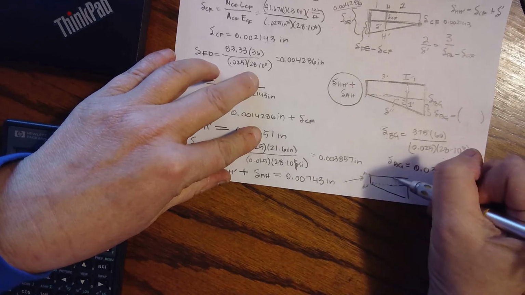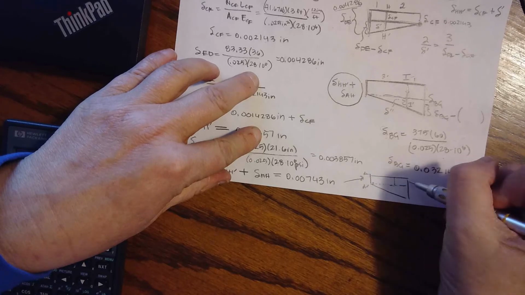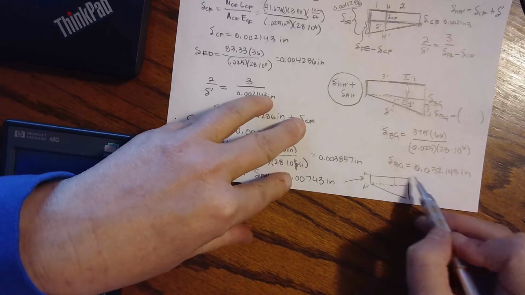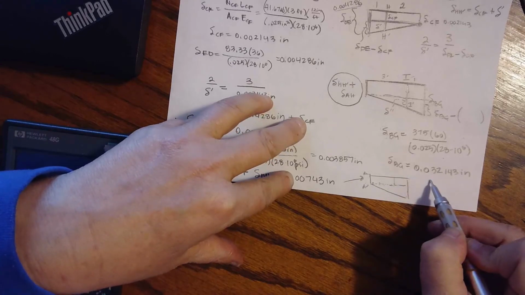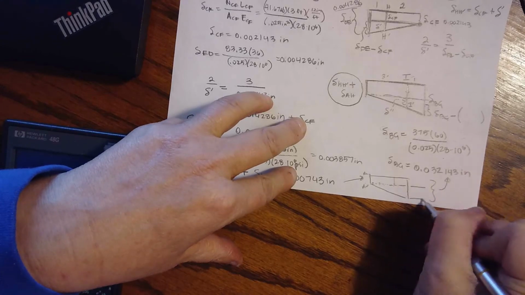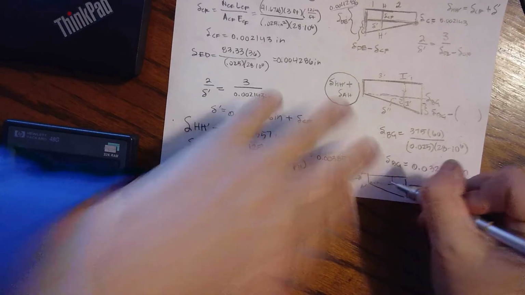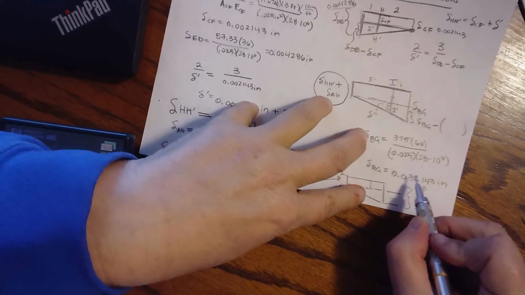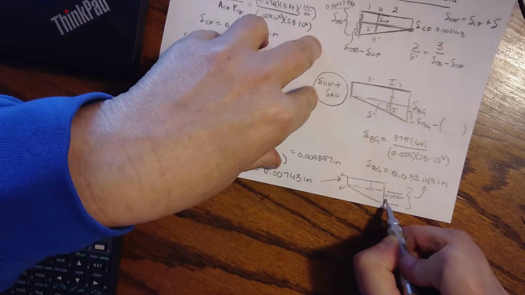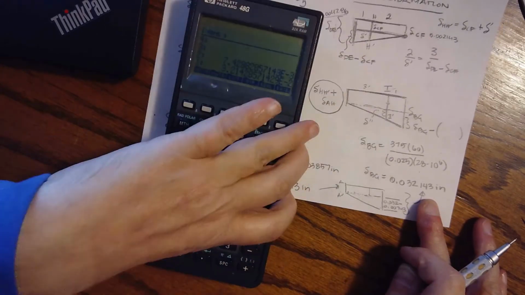The load is moving down from I to I prime, and cable BG is stretching this amount. Cable BG is actually elongating all of this. So if I'm using similar triangles, then this value for my triangular section is 0.032 minus 0.00743. Okay, you see that?